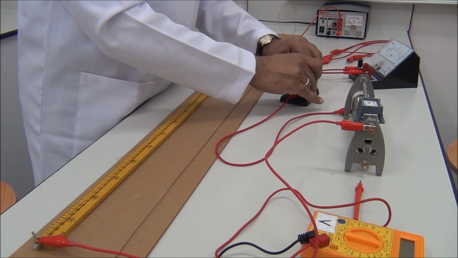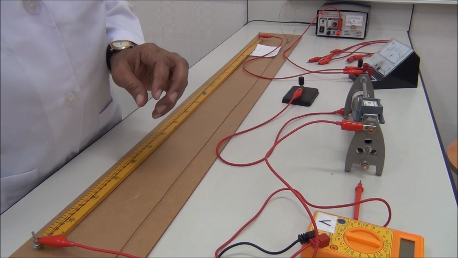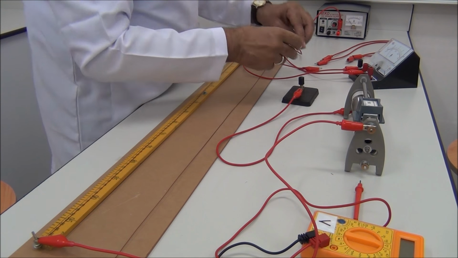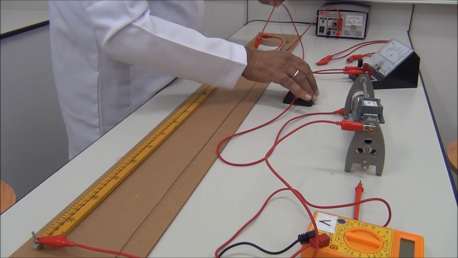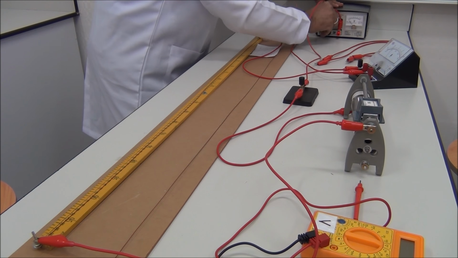From the switch to the power supply. From the switch to the negative pole of the power supply. Okay, so we connect to the power supply.